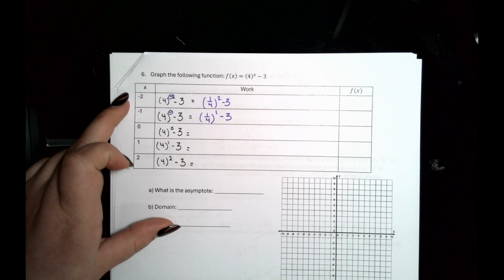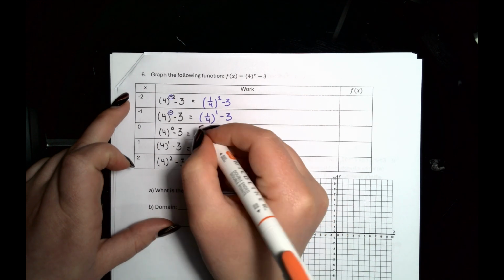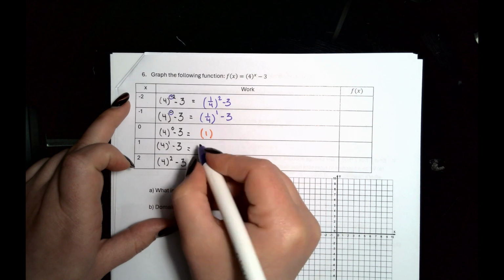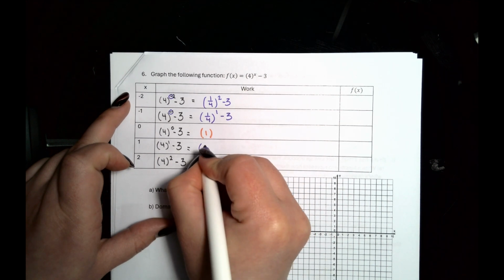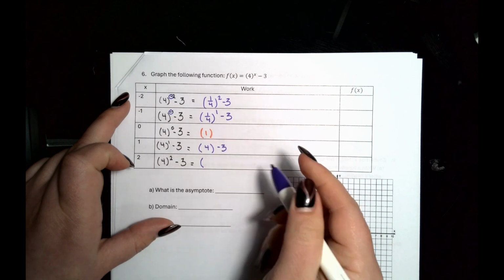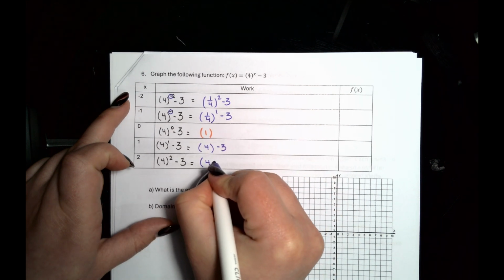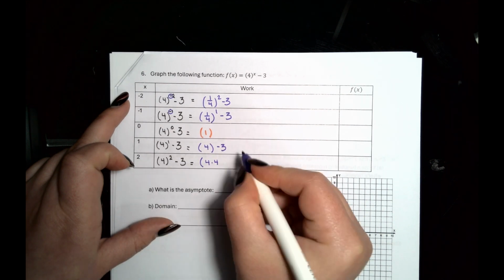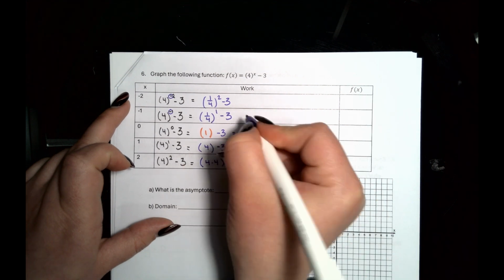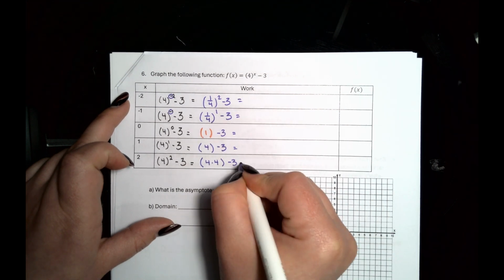The following one, we're asking you, do you know your exponential properties? And do you know what an exponent means? Now I'm making this in a different color because I want to show you that anything to the power of 0 is 1. Now we have 4 squared, which is 4 times 4. And then again here, we have to expand.